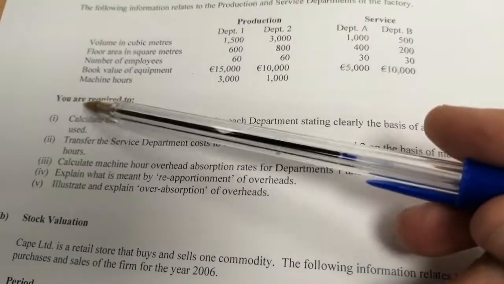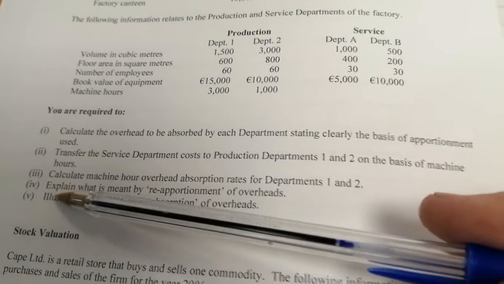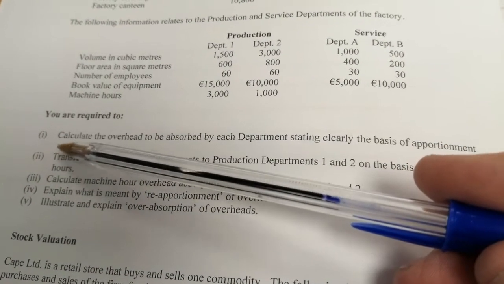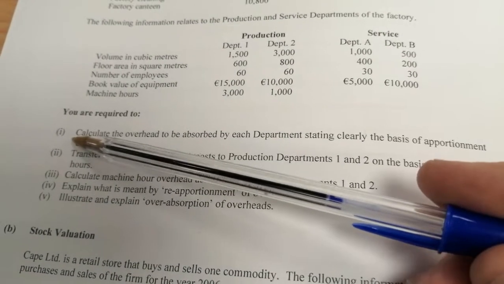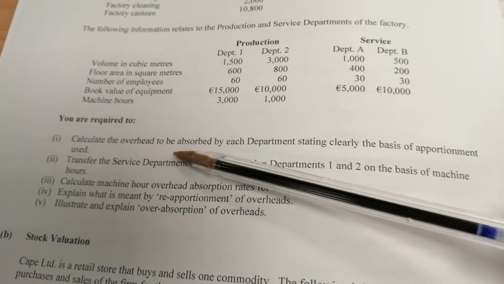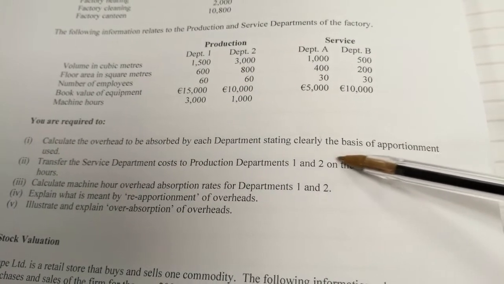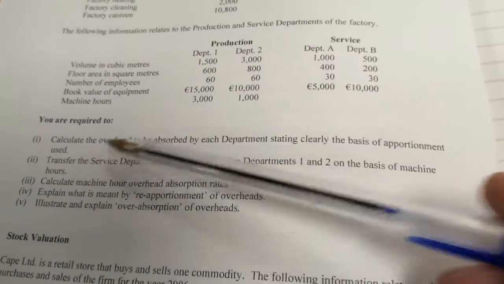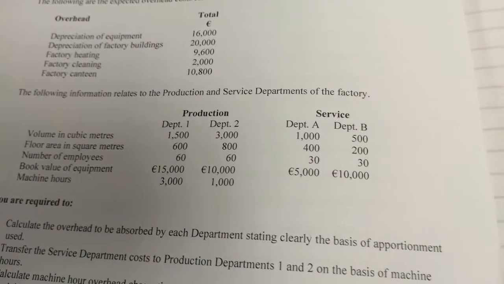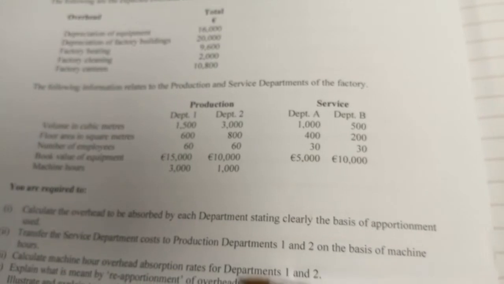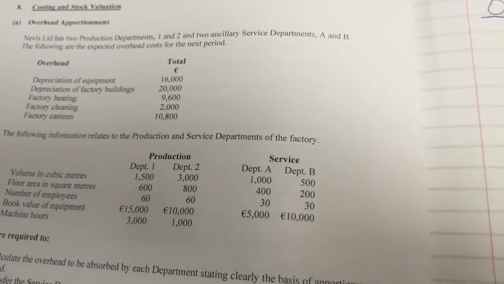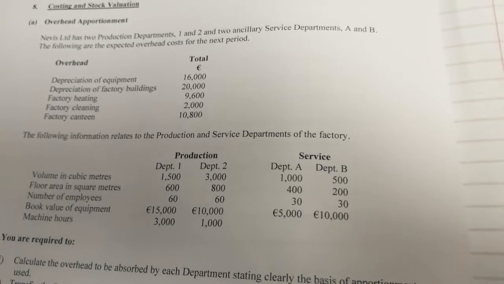There can be slightly different parts. It's not a uniform way that it comes up every year, and we'll discuss that later when we get back into the class. But for now, we're just going to calculate on the first part, which says calculate the overhead to be absorbed by each department, stating clearly the basis of apportionment used. So to give you a quick rundown on the first part only, really not on the entire question, because that would take a longer conversation and a better one that we all have when we're all sitting down together.